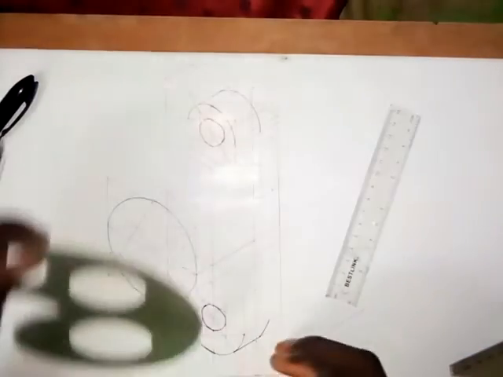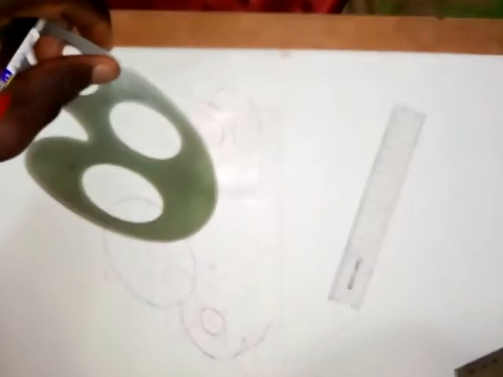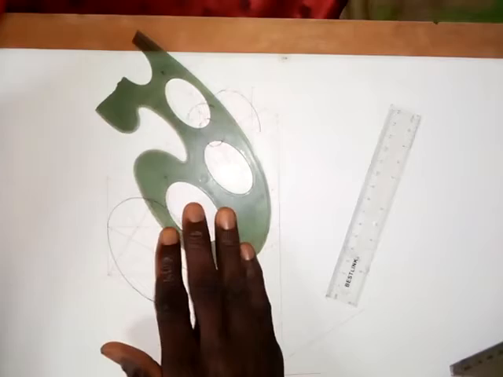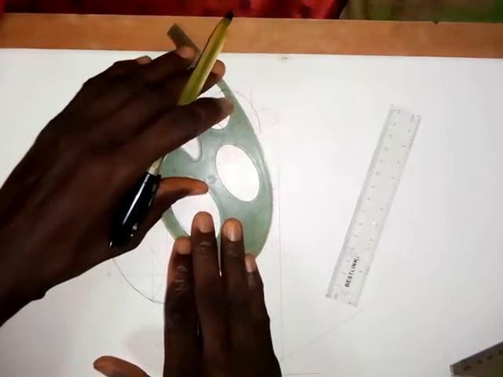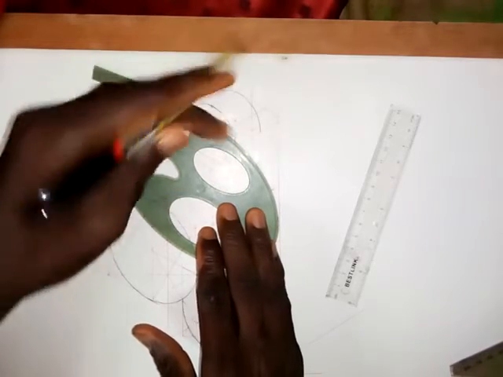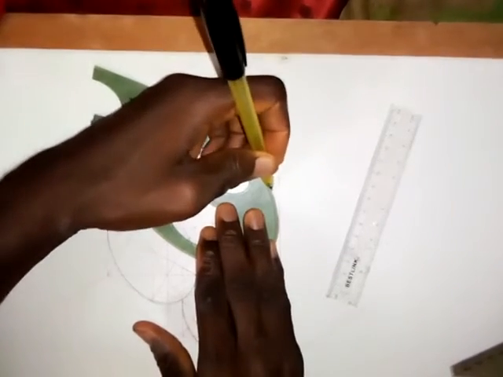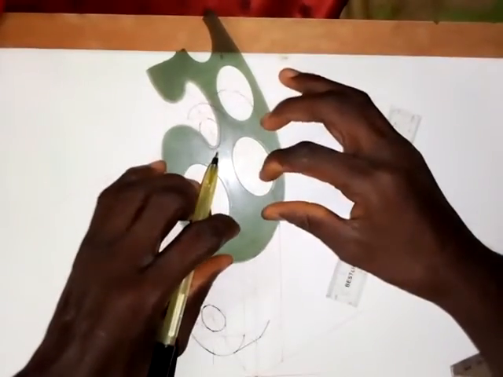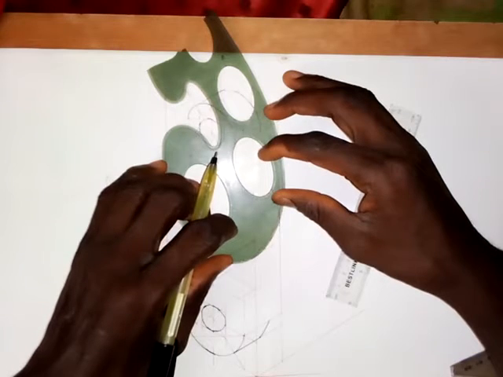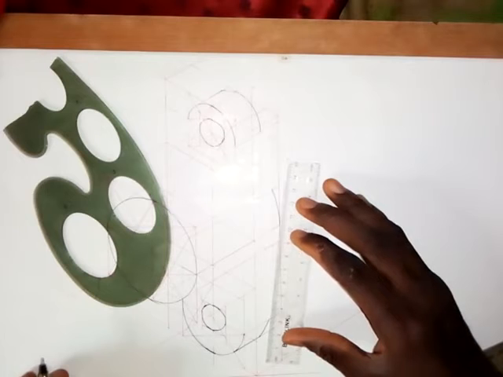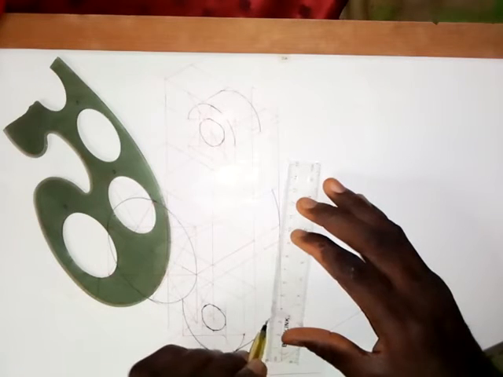Let me produce the curve so that we can see what I am doing here. Let me first produce this curve. I need to join this together first, from here to here, like this. And then I will join it. All right, so I'm going to draw a line from here, a straight line from here.